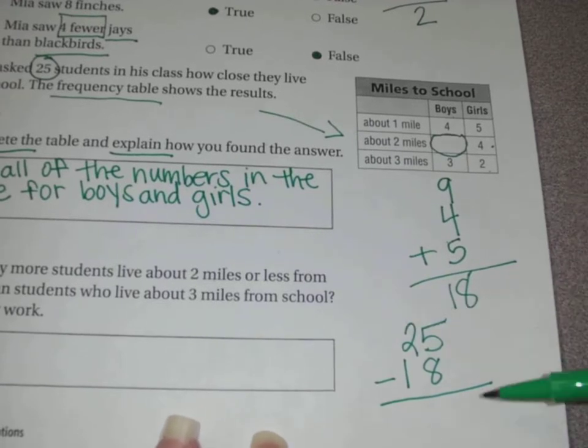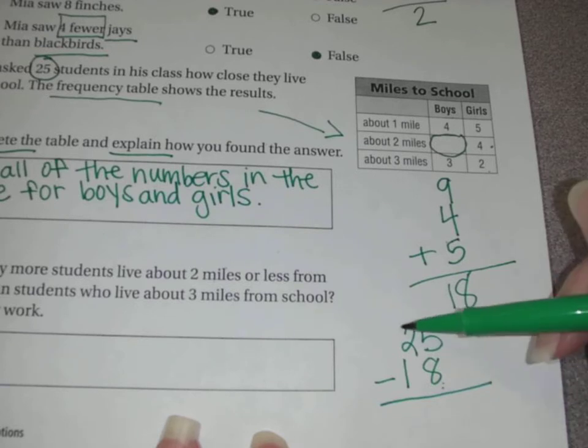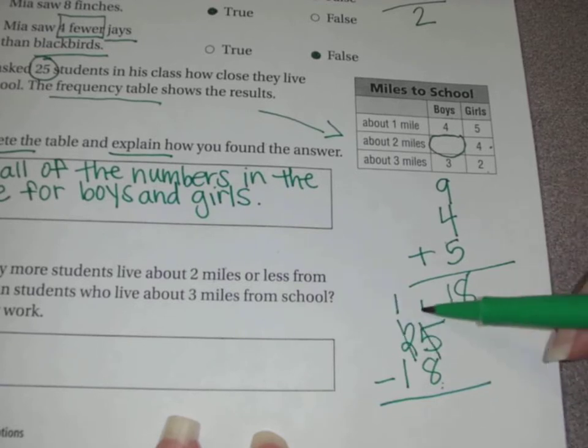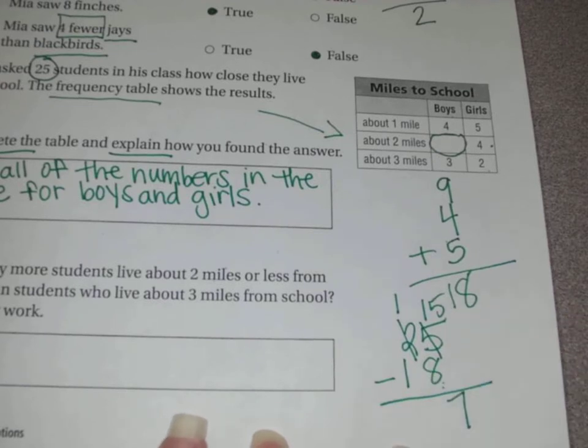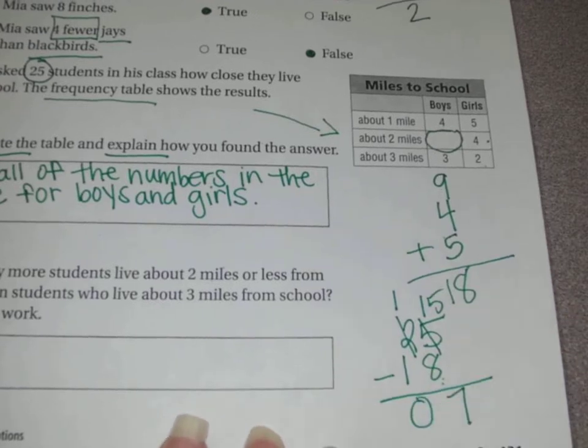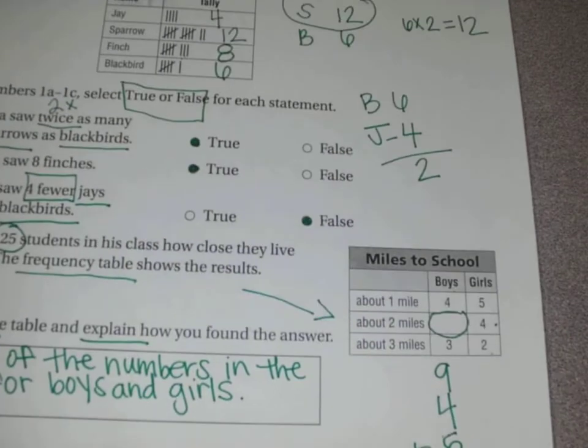We have to regroup because we don't have enough to take 8 away from 5 ones. And 15 minus 8 is 7. 1 minus 1, 10 is 0. You don't have to put 0, but you can if you want. So, boys and girls, this 7 will let us know how many boys live about 2 miles near the school. So I'm going to write 7 here.